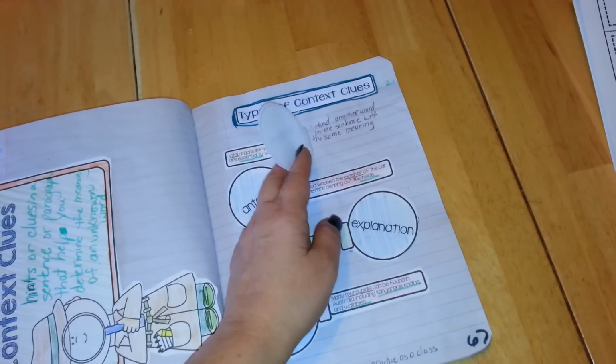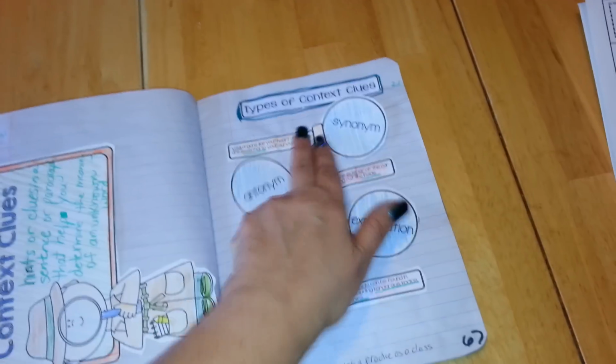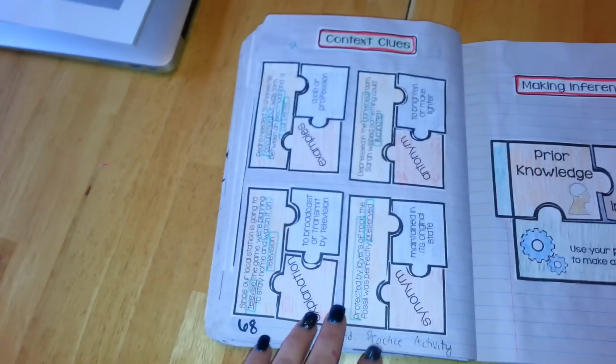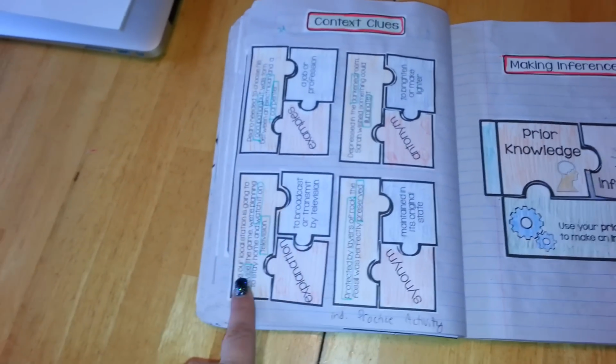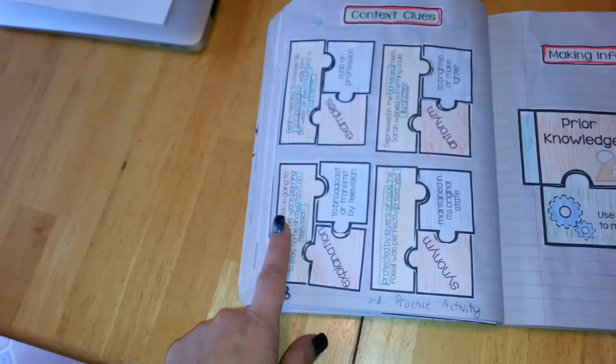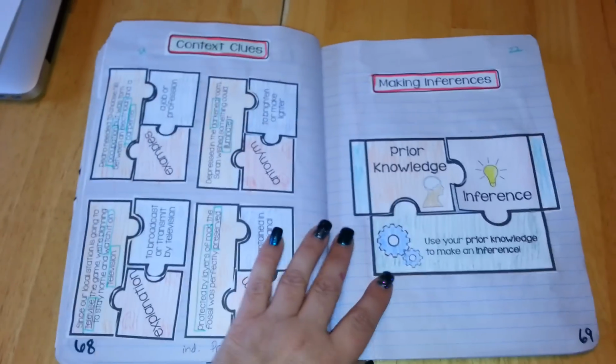When you find another word in the sentence with the same meaning, we go over examples. Then you can have an independent practice activity or small groups. So they have to find, here's a sentence, and figure out what type of context clue it is. And they can just put it together and glue it.